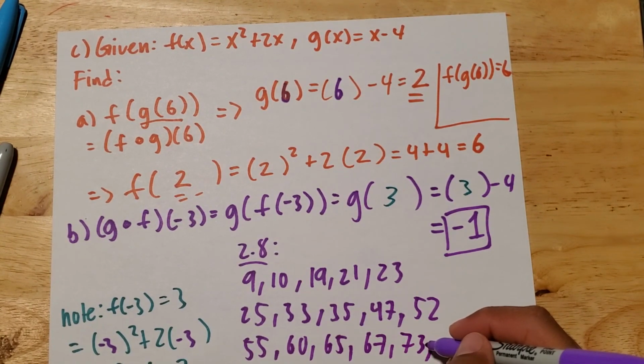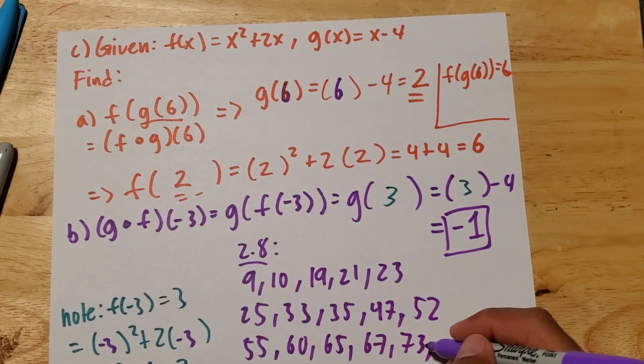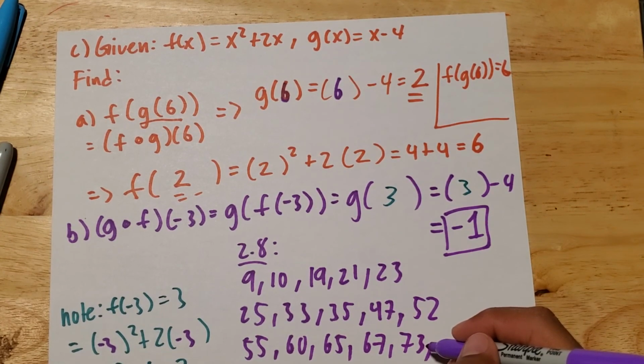And what else do we have here? I'm just trying to see, sorry for the long pause, which other problems I should give you for homework.